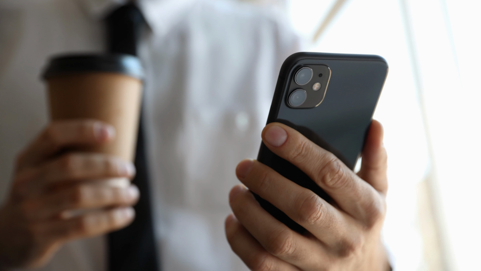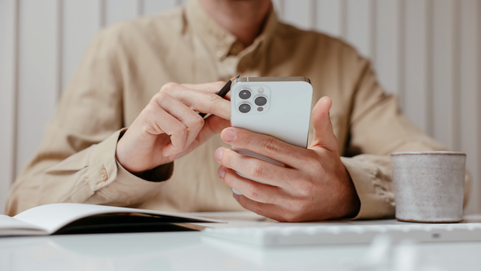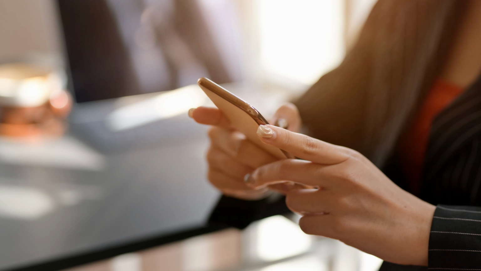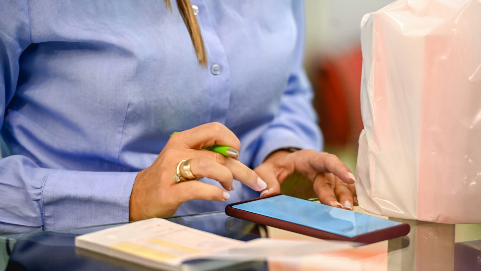Have you ever found yourself in need of a scientific calculator for school, work, or just day-to-day calculations, but didn't want to carry around an extra gadget? Well, your iPhone has a powerful scientific calculator built right into the Calculator app, and it's packed with features that can handle complex math problems with ease.